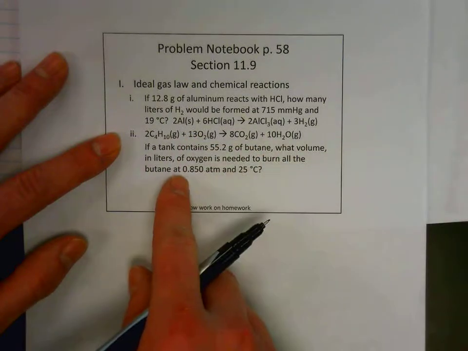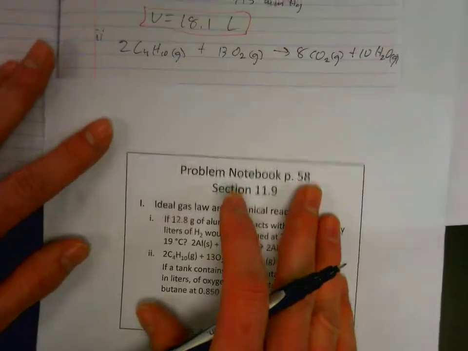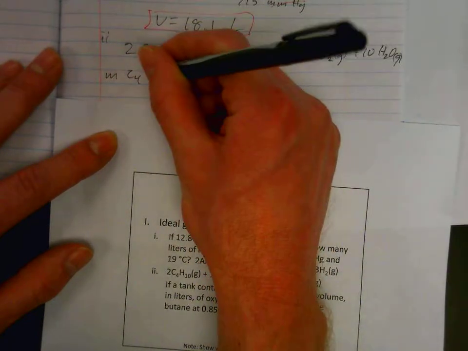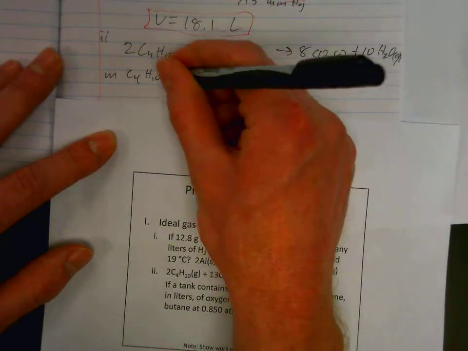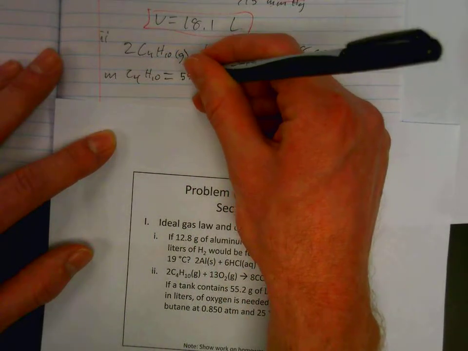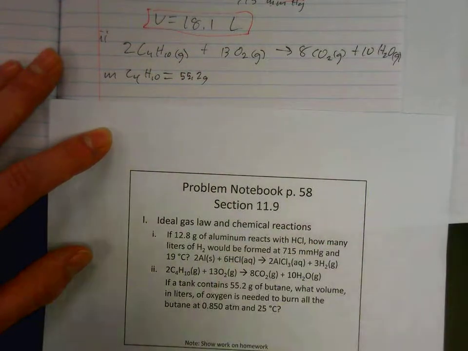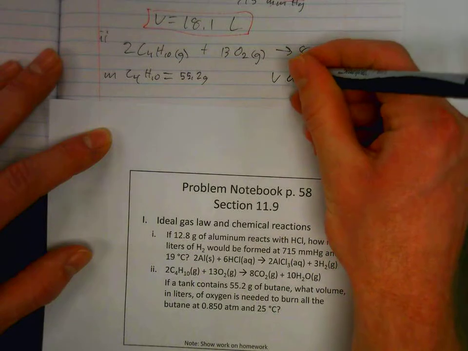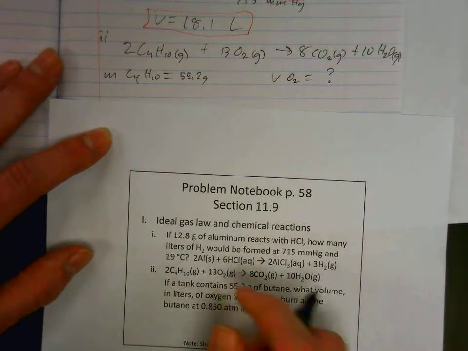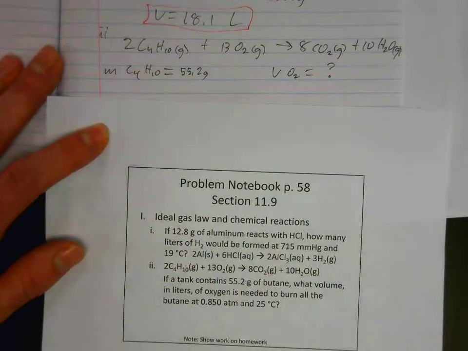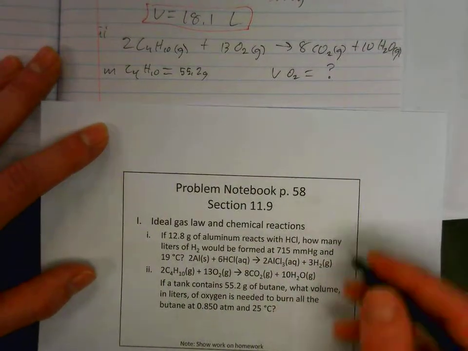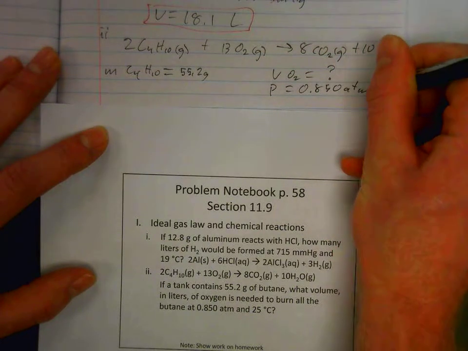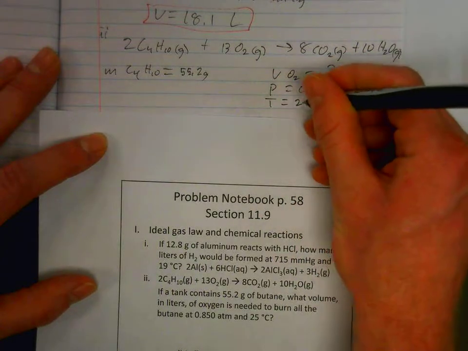So we have the mass of butane, C4H10, and so that's 55.2 grams. We want to know the volume in liters of oxygen as the unknown. We have other conditions here. We have the pressure, 0.850 atm. We have the temperature, 25 degrees Celsius.